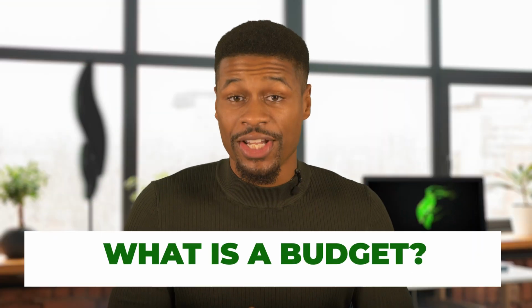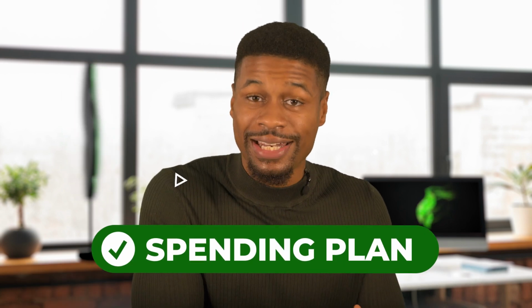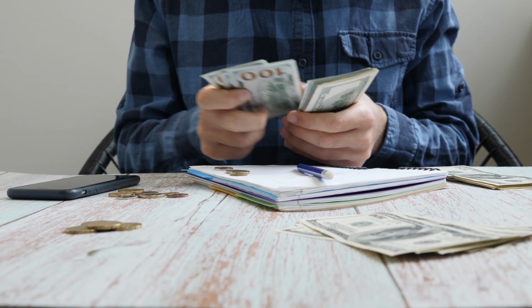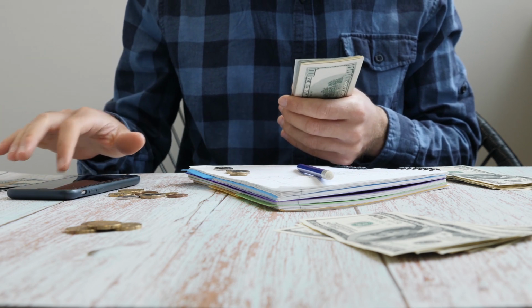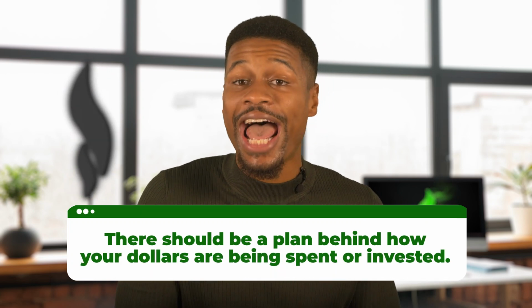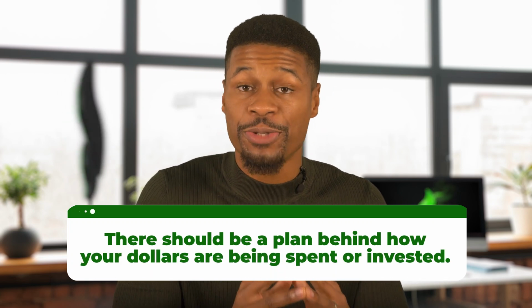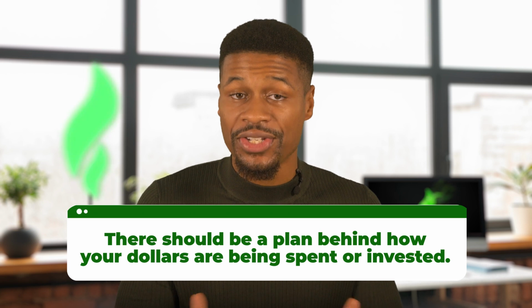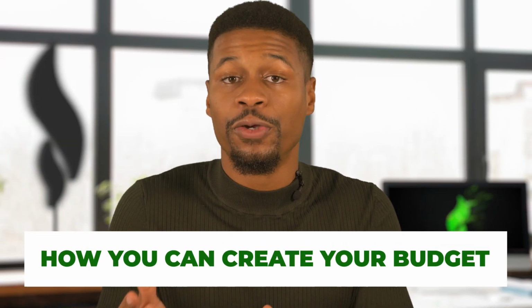All right, so what is a budget? In 2 words, a budget is a spending plan. It allocates the money you earn to a specific destination. Now, this destination might be in your pockets or in someone else's, but the idea here is that there should be a plan behind how your dollars are being spent or invested for your business. With that said, let's talk about how you can start creating your budget.